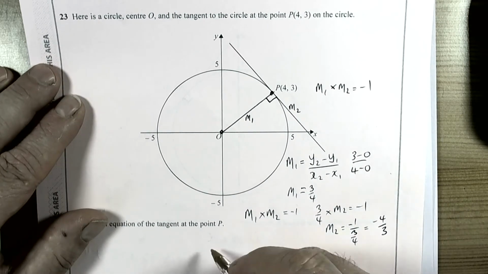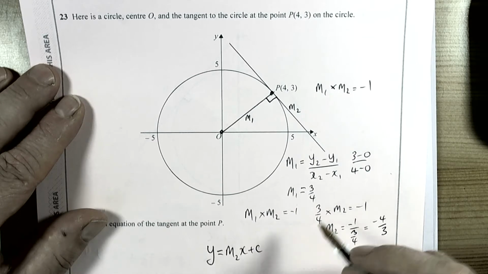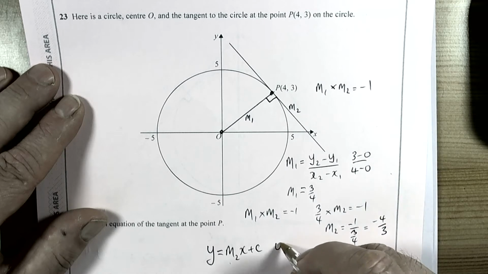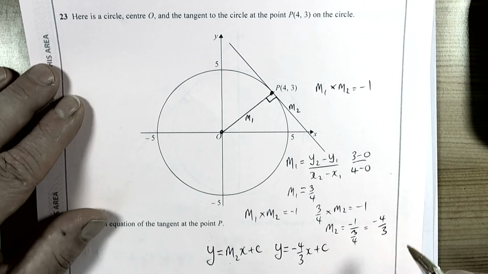Well, once we know that, then because the question wants the equation of the tangent line, all straight lines have the general format y equals mx+c. I've called it m2 because we're talking about the tangent line here. So we now know that y must equal -4/3 of x plus the intercept point.